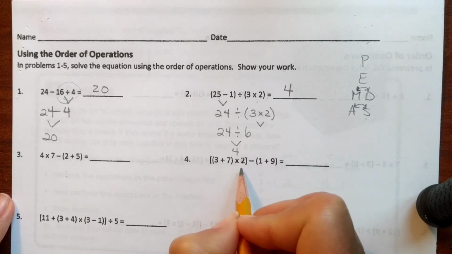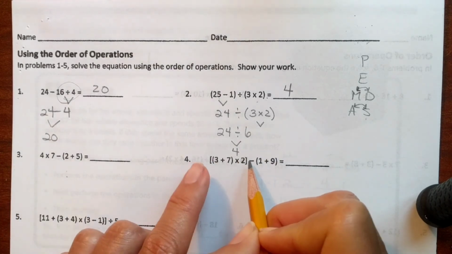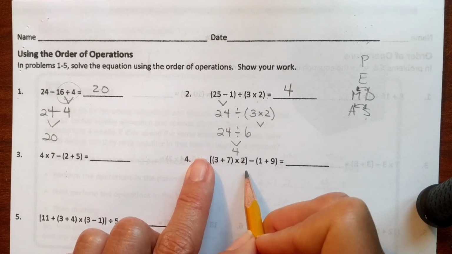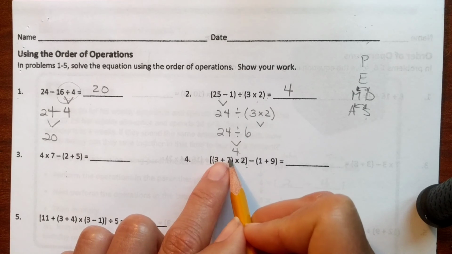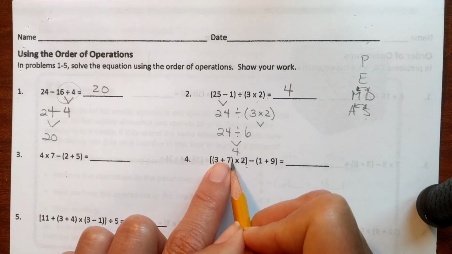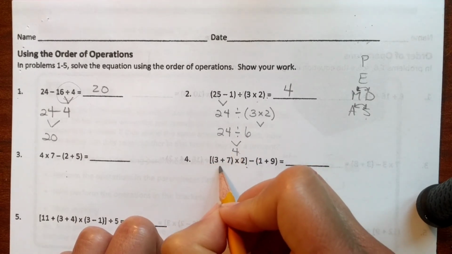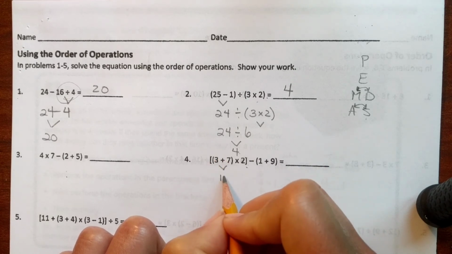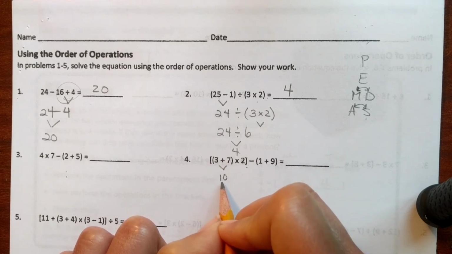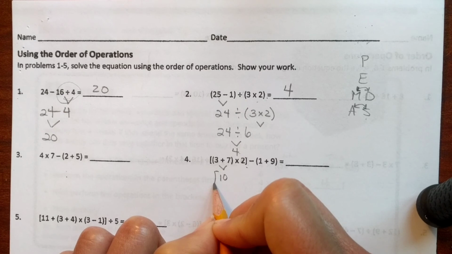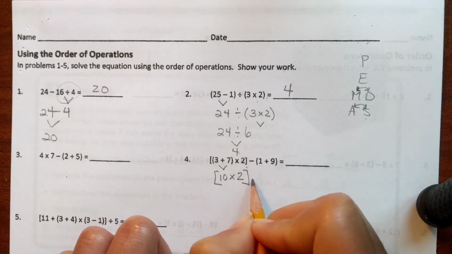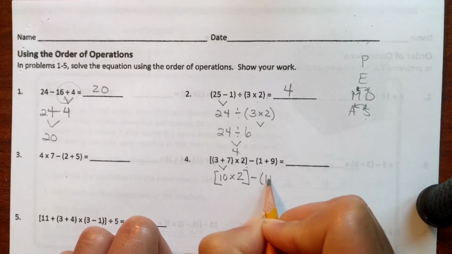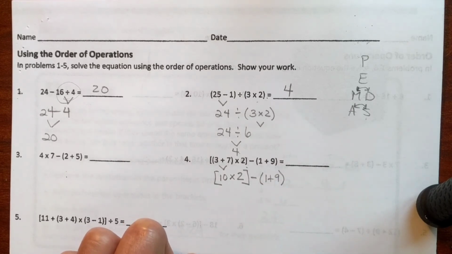I have brackets outside, and so I have 2 sets of grouping in this problem, don't I? I have a grouping right here and a greater grouping right here. So you do the innermost grouping first. So 3 plus 7 is 10 times 2. I have to keep that times 2 minus 1 plus 9.